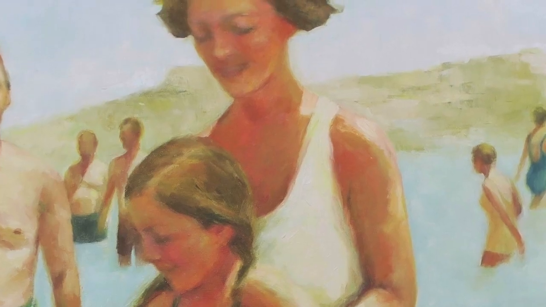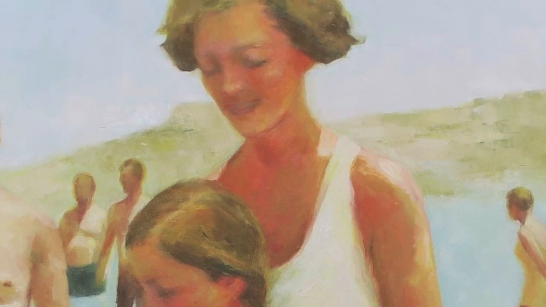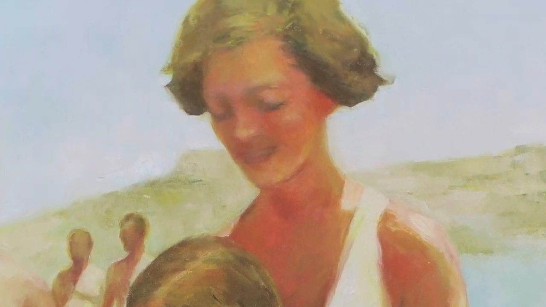That's a good question, because my work is based so much on photography, and I use black and white photos as references. I collect old photos of people I don't know, and they're anonymous to me, and that's what really gives me the freedom to invent who they are and invent their story and the scene of the painting.